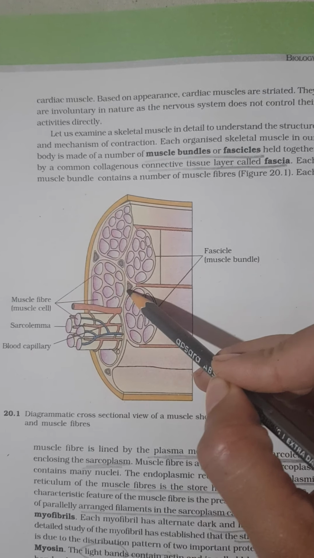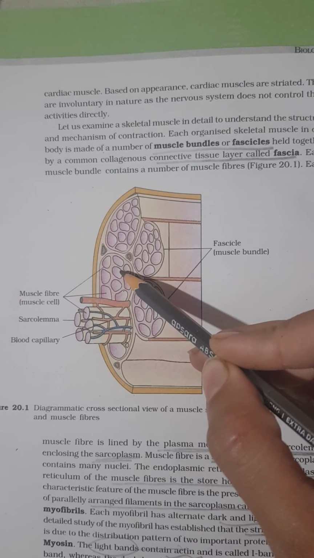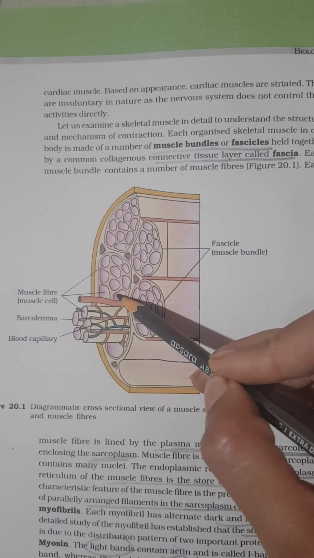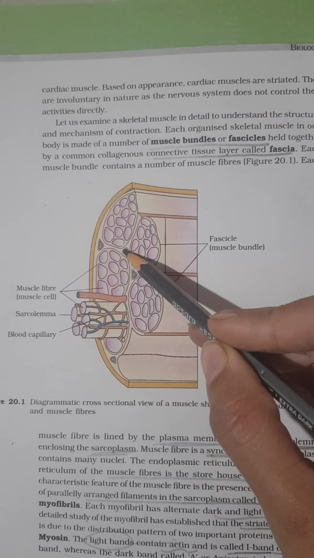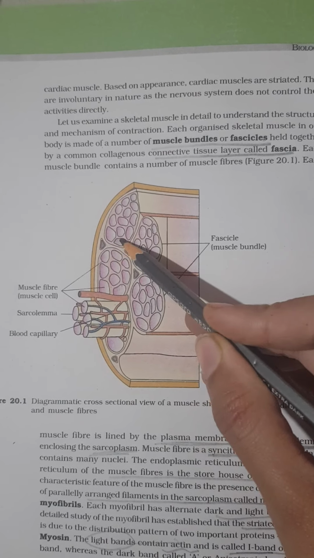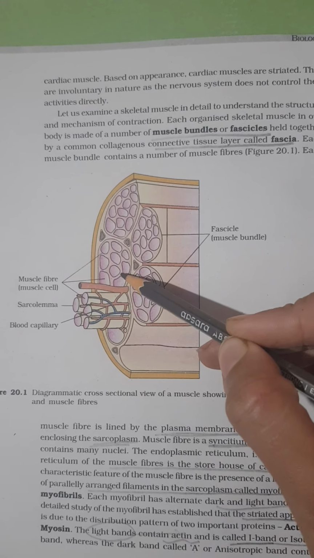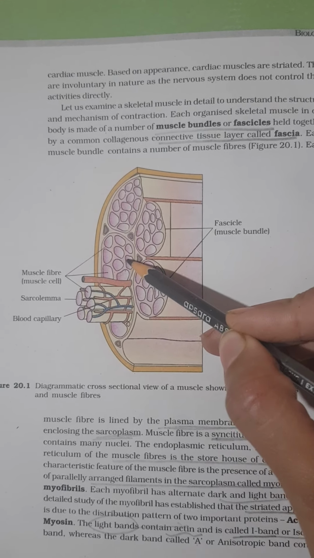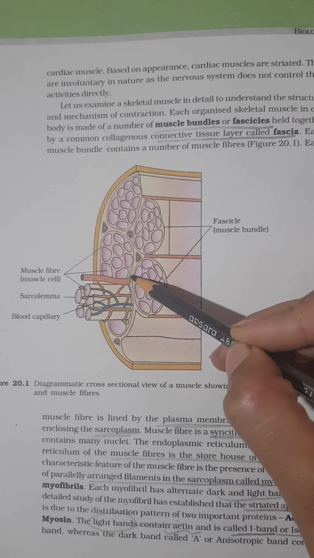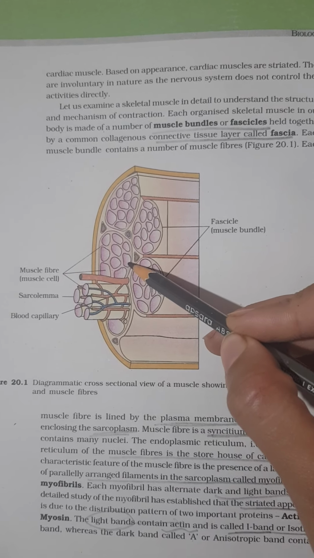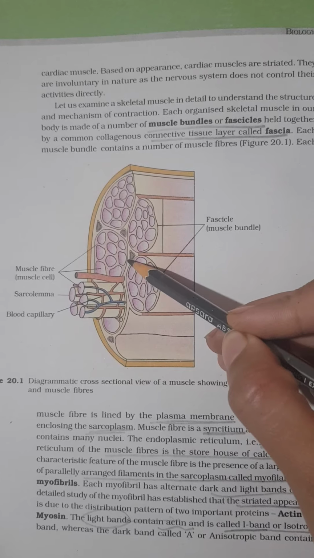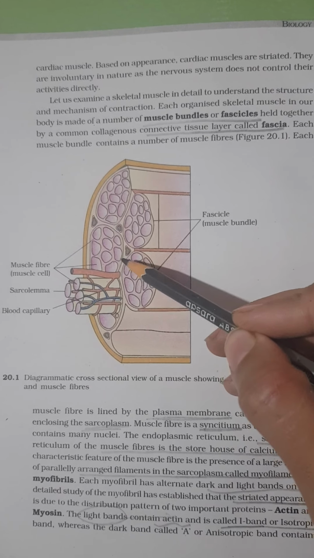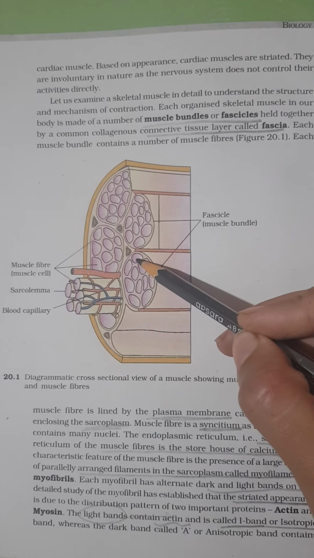And inside it is the muscle cell which can be called a myocyte. The cell membrane of the myocyte is called sarcolemma. The cytoplasm is called sarcoplasm, and the endoplasmic reticulum present inside the muscle cell is called sarcoplasmic reticulum, which is a storehouse of calcium ions.